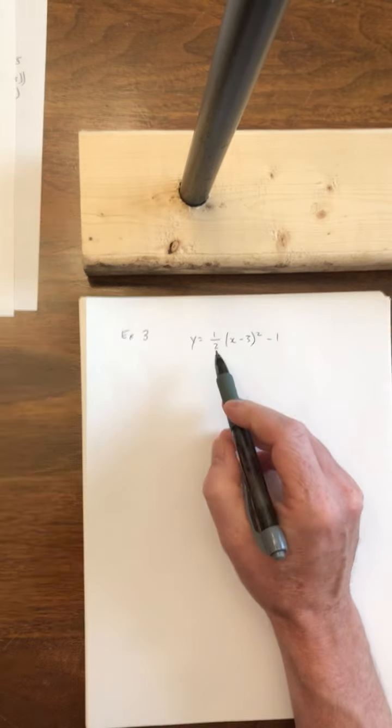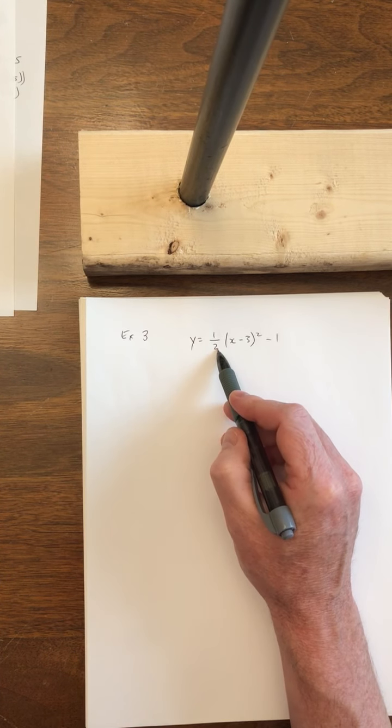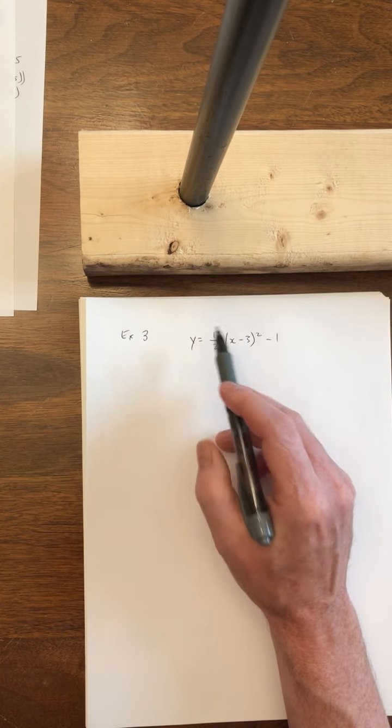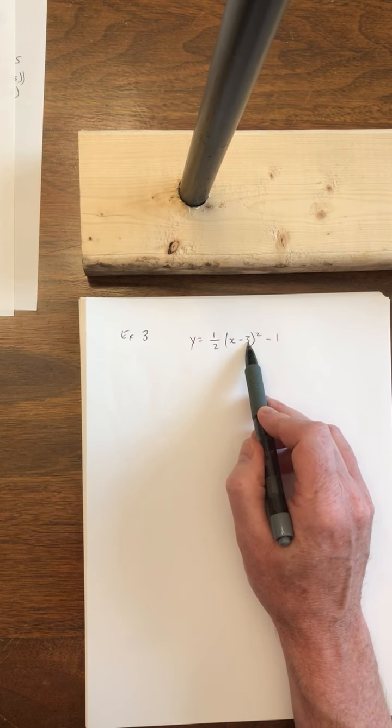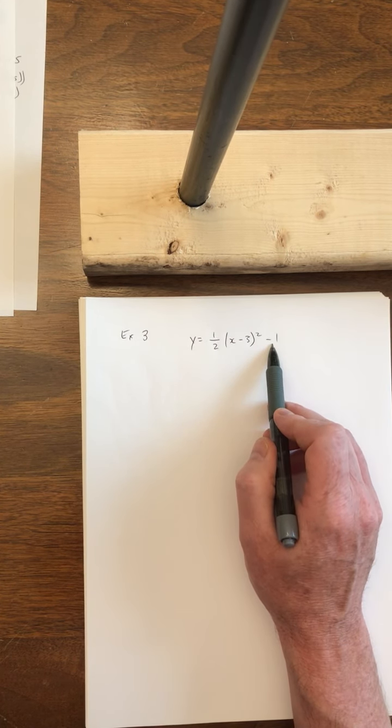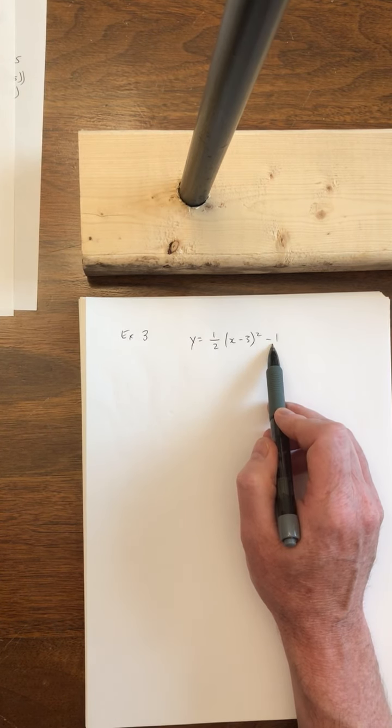So we can see here that we have a compression value of 1/2, no negative, which means it's going to open upwards. We have an h value, so we are going to move right 3. And we have a k value of -1, so we're going to shift down 1.